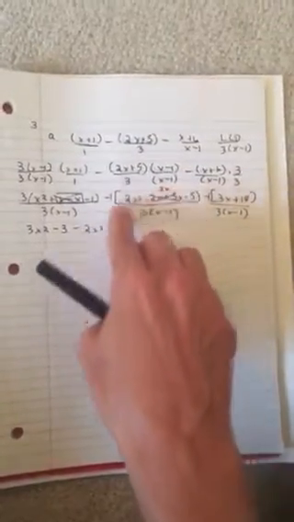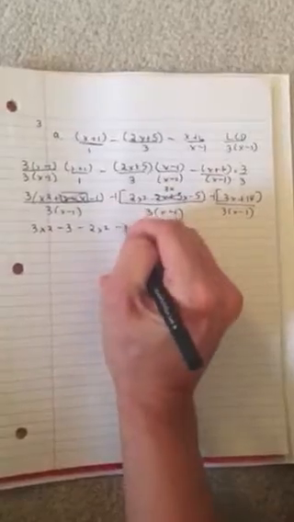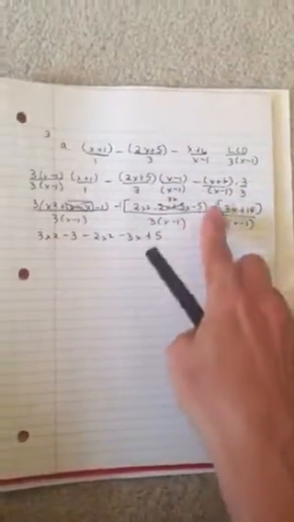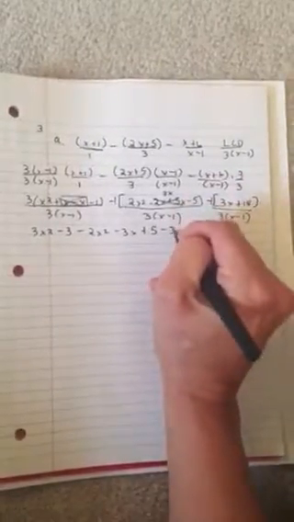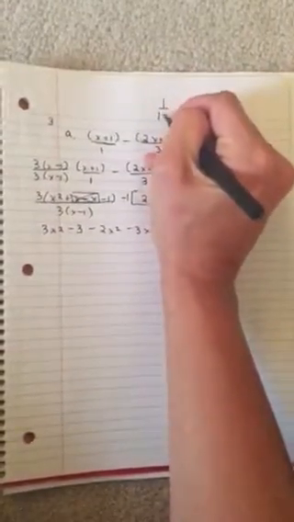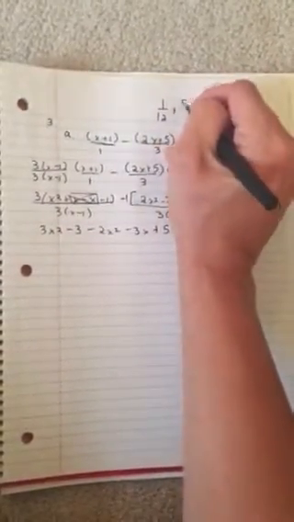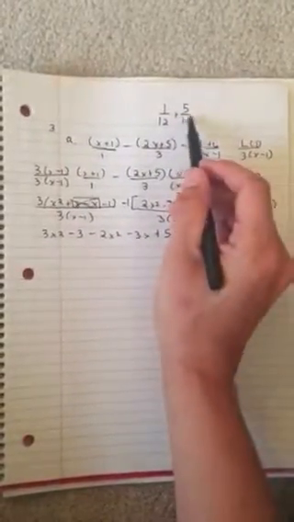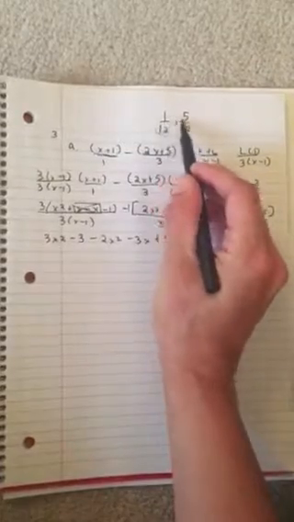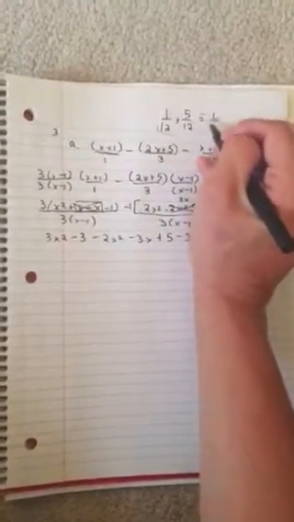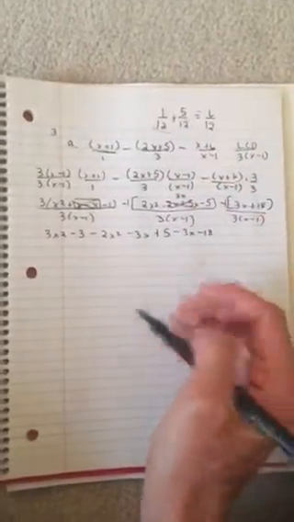Notice this is now a positive 3x, a negative 3x, and a positive 5. And then over here, I have a negative 3x and a negative 18. Now remember, when we're adding fractions with like denominators, I maintain the denominator and I simply add the numerator. So 1 plus 5 is 6, and I'm maintaining the denominator of 12.